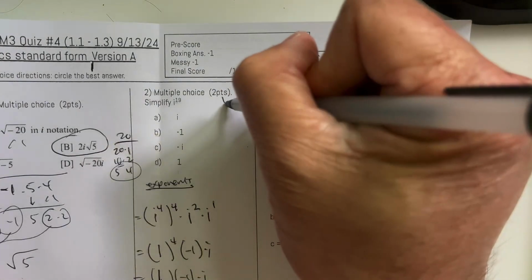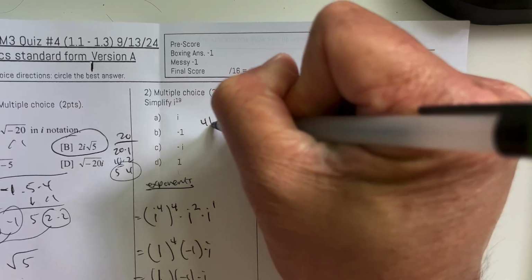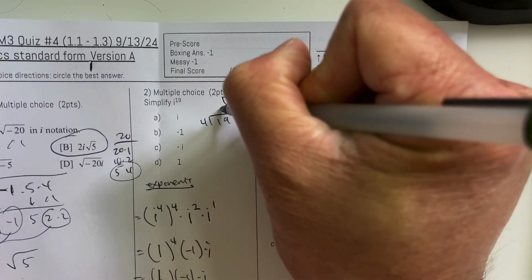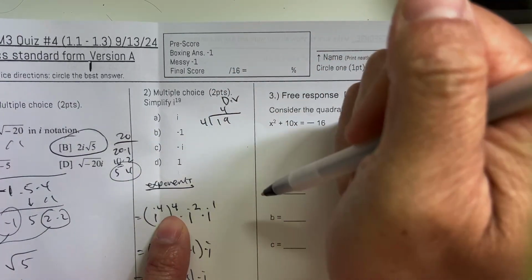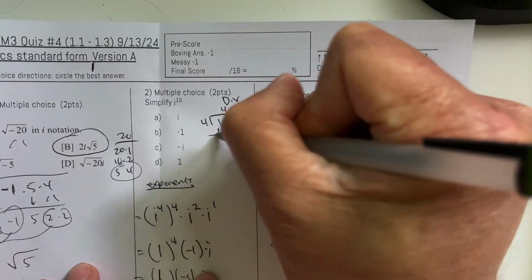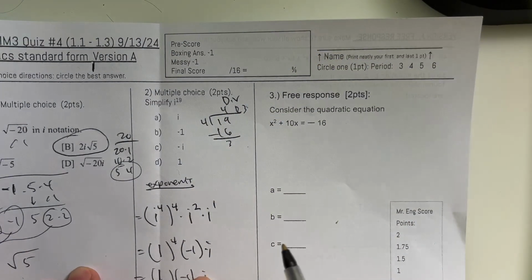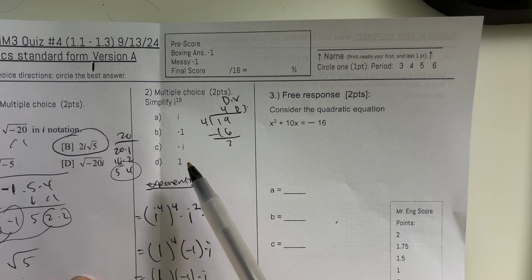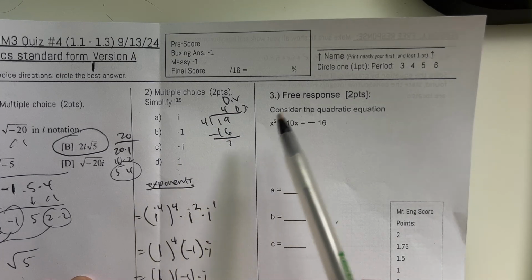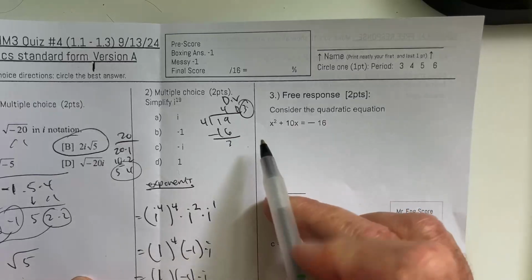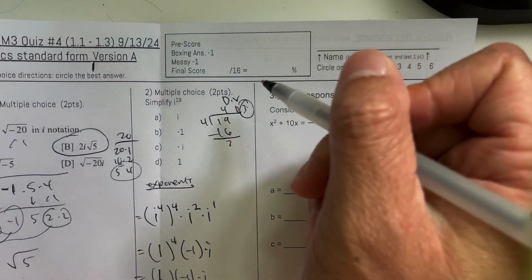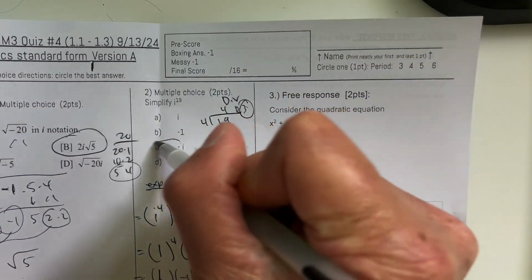If you did the division, you're always dividing by 4. So it's the same numbers we got up here, 16. So that would be the 3rd column: i, negative 1, then negative i. So that's the 3rd column. Your answer would be negative i. C.